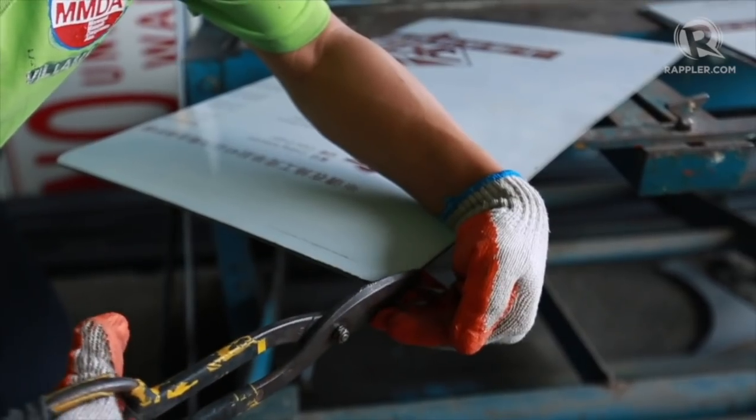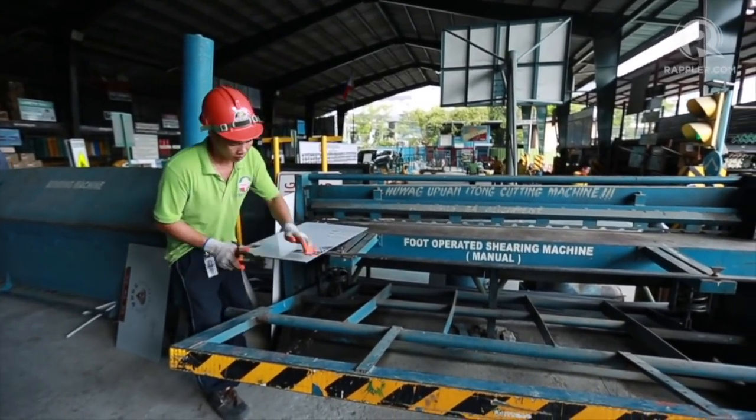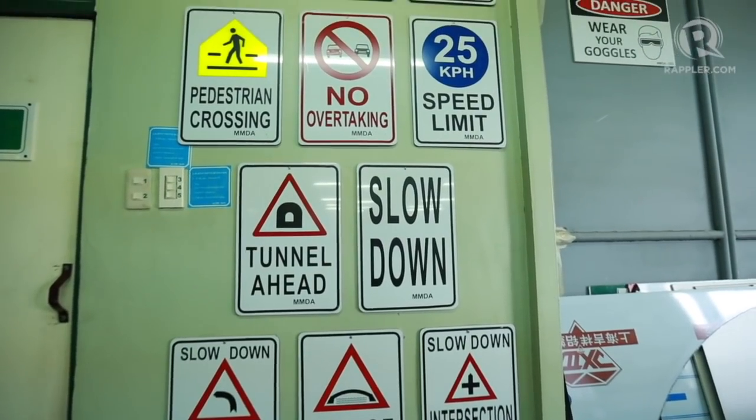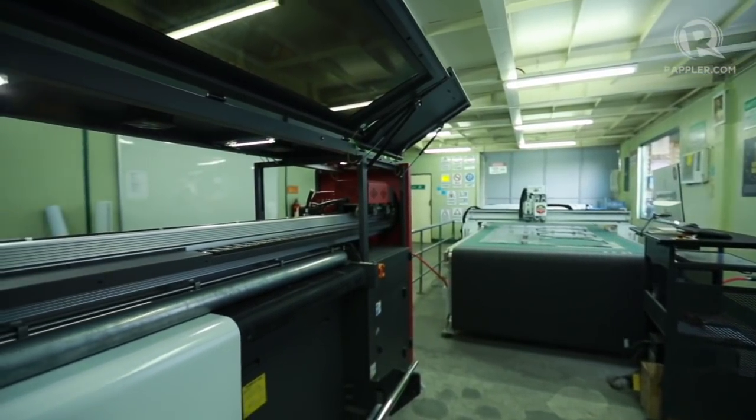In terms of equipment, what I see lacking is laminator. So they do a lot of hand laminating works. That adds up to some inaccuracies. They do have digital printers. I think that's a good way forward. Plotter cutters, the basic plotter cutters they have.